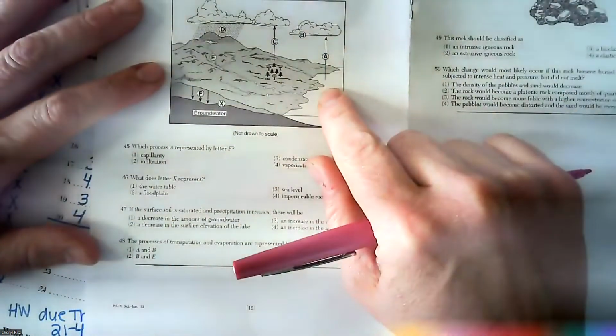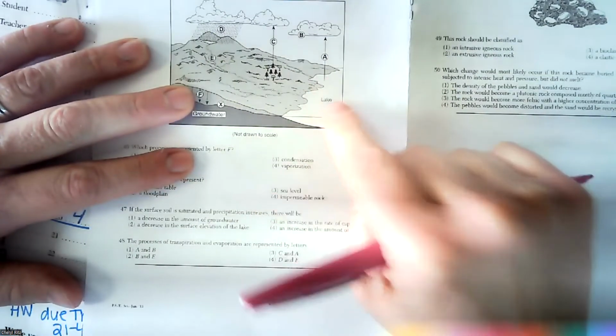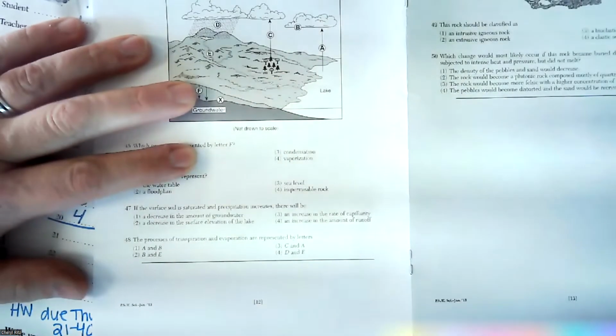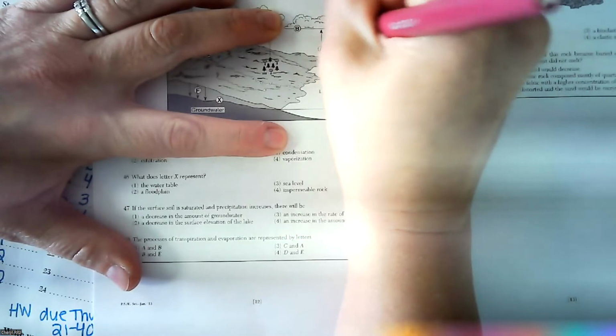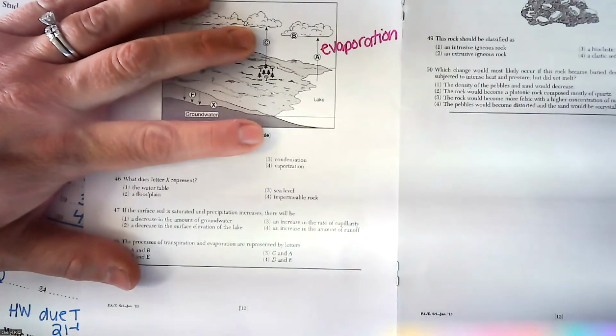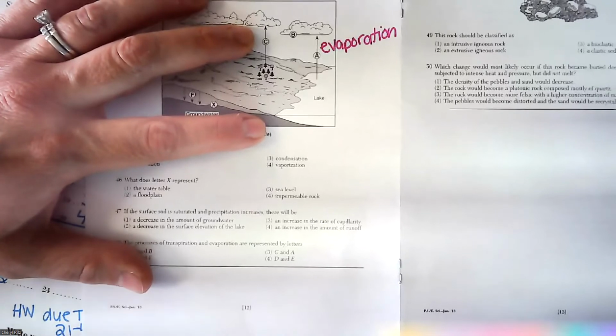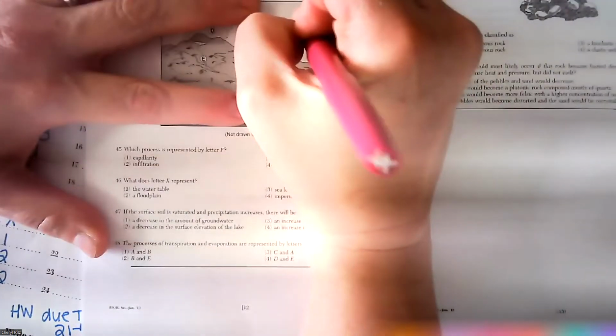Letter A has an arrow going from the lake to the clouds. Do you remember? That is evaporation. B is in the clouds. Who remembers the term for what happens when water vapor turns to liquid water in the clouds? That is condensation.